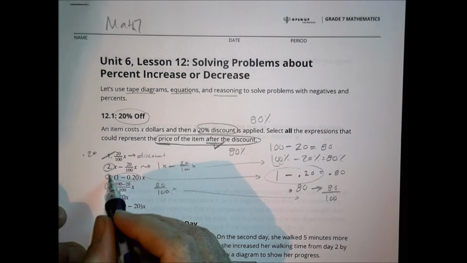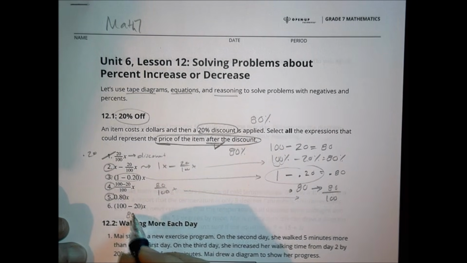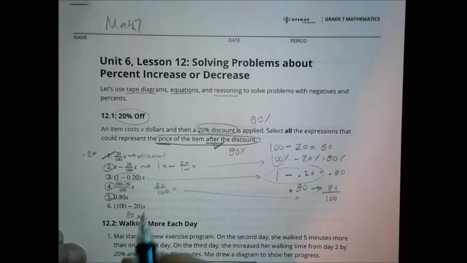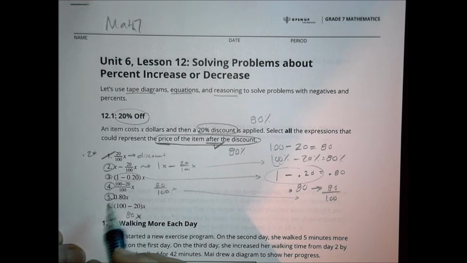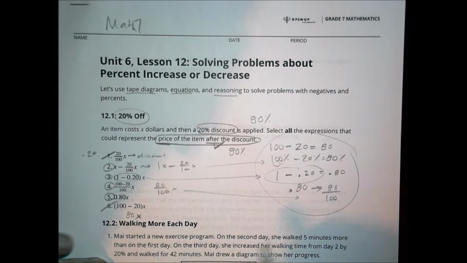So numbers 2, 3, 4, and 5 all are going to work well. 6 won't work. That's just a plain old 80 times x. That will not give us a percentage. It needs to be a percent times the original cost for it to work. So 6 will not work there. So sometimes it's just good to know what you're dealing with and then look back to see which ones correlate or correspond to what you came up with as you work stuff out.